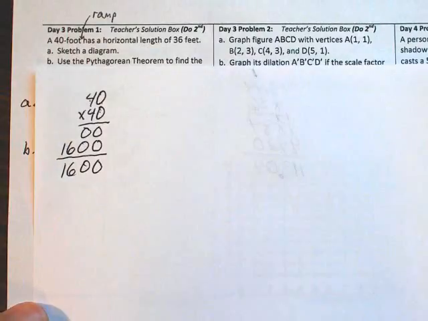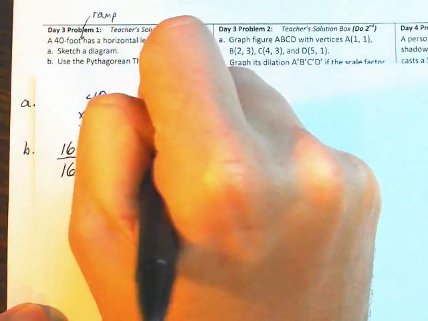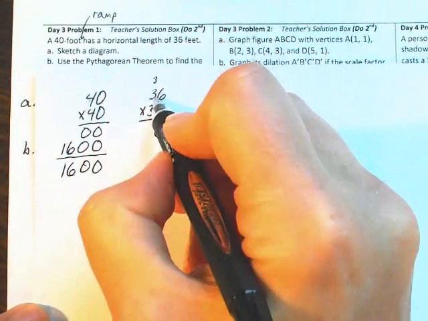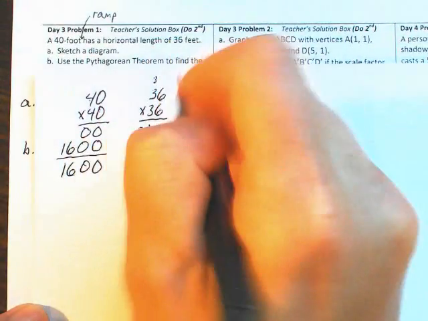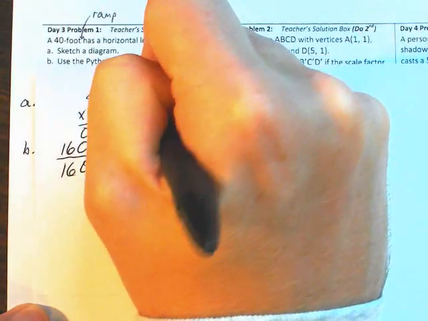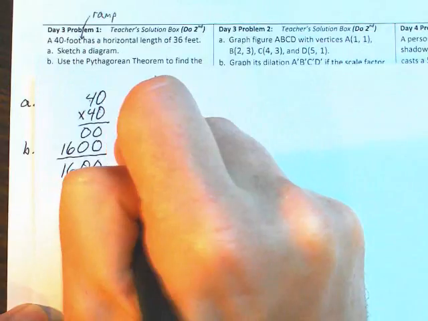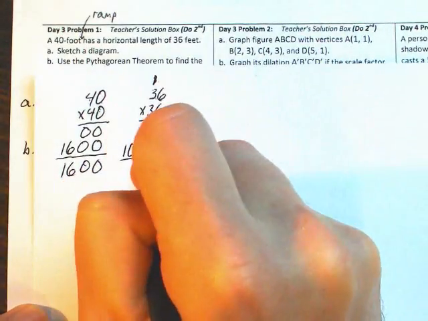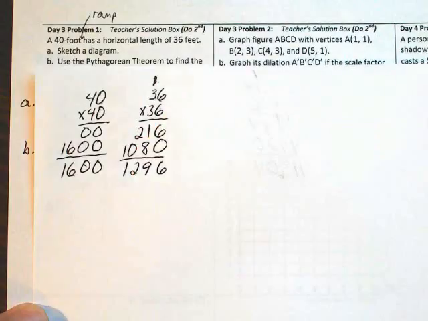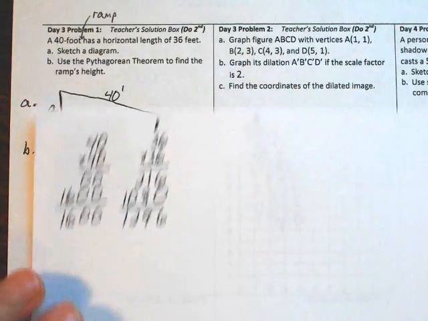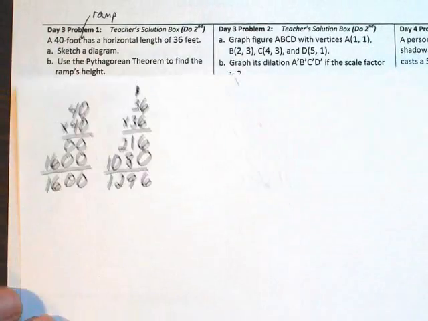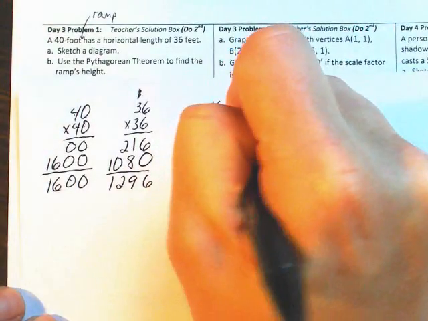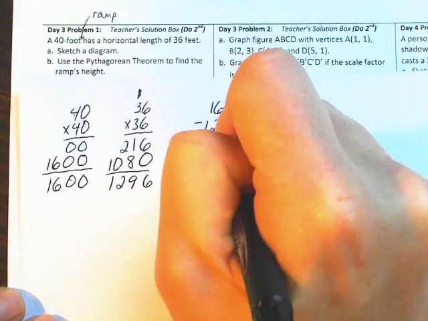So how much is 36 squared? 36 times 36. 6 times 6 is 36. Carry the 3. 3 times 6 is 18, plus 3 is 21. Start the next row with 0. 3 times 6 is 18. Carry the 1. 3 times 3 is 9, plus 1 is 10. And add together. 6, 9, 2, 1. That's 1,296. Recall that we wanted to figure out 40 squared subtract 36 squared. And so that is 1,600 subtract 1,296.